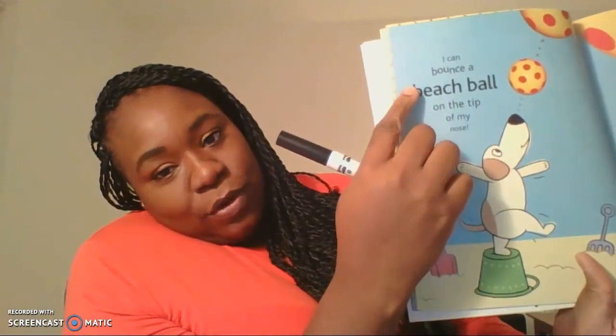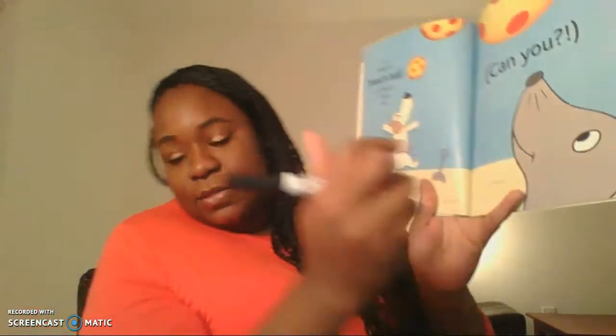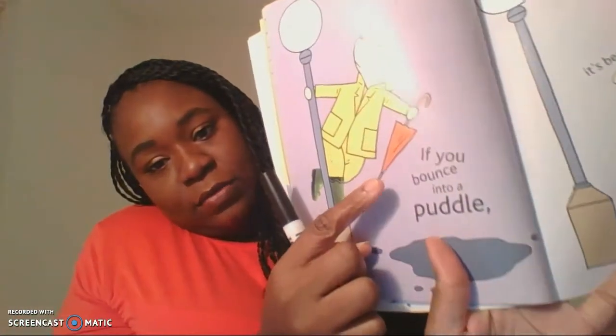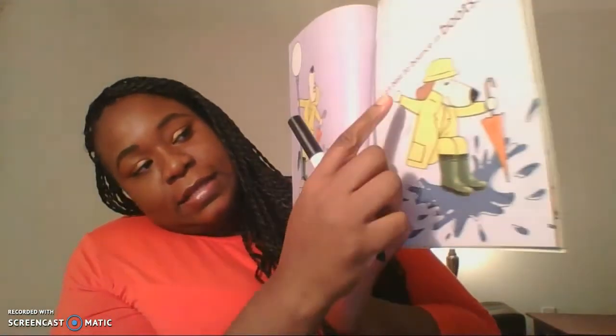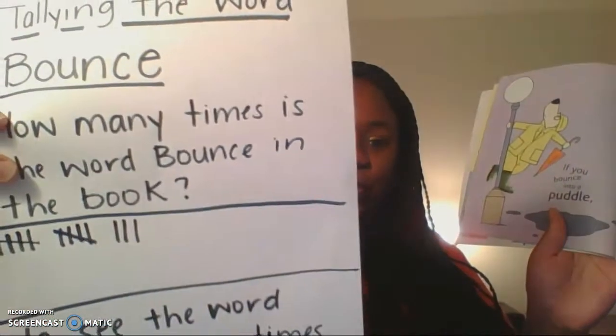There's the word bounce again. Let's see if it's on this page. You see it on this page? No. So I'm going to make one tally mark, a new set. See that? Okay. I see the word bounce here, and I see the word bounce there. So I'm going to make 2. 1, 2. Now we have 13 tally marks. 13. Okay?